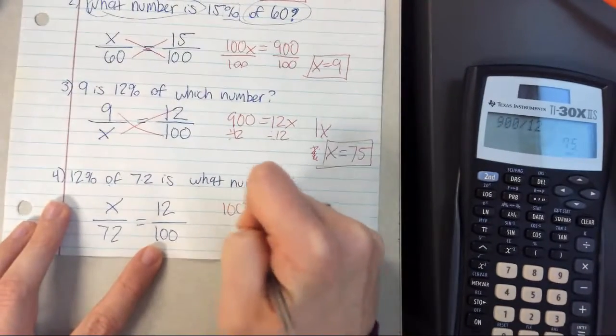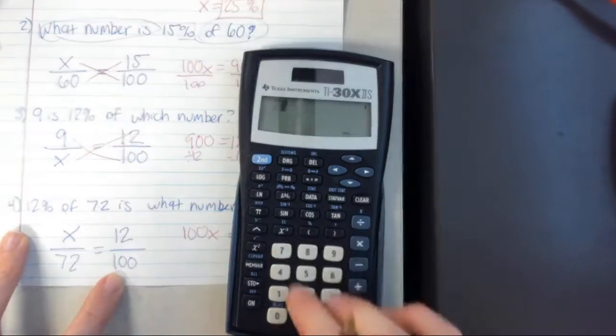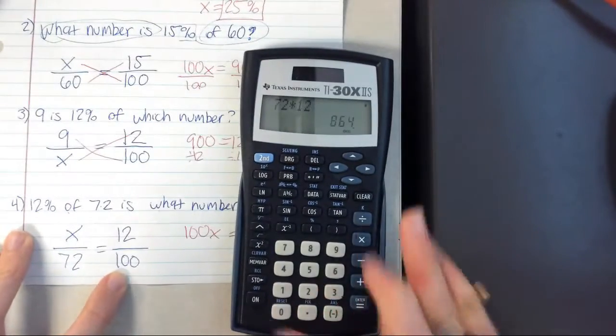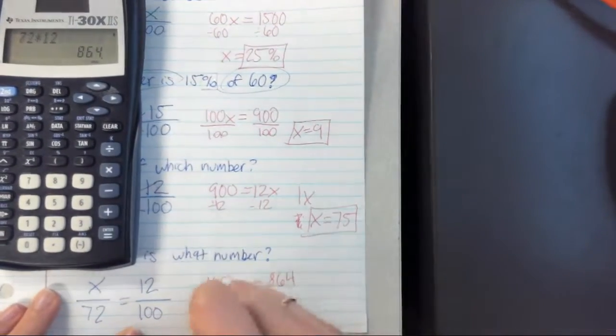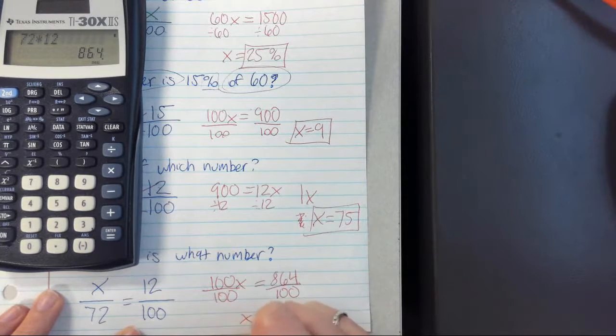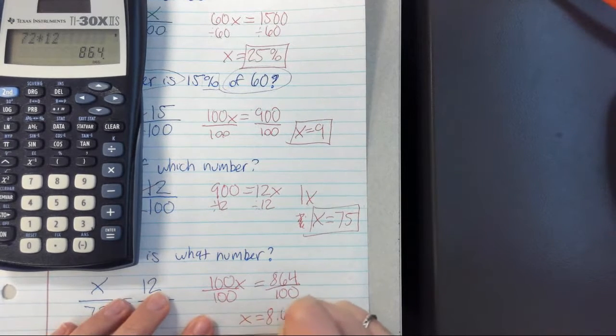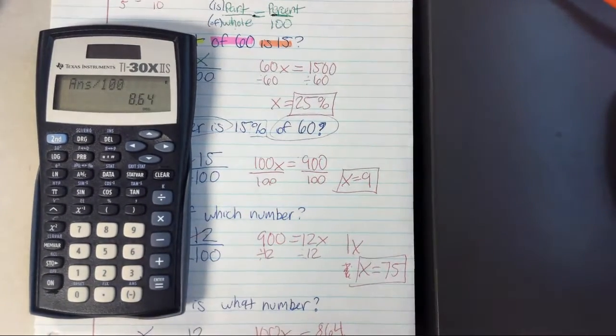You'd have 100x equals 72 times 12, which is 864. Divide by 100, divide by 100, and you would get 8.64.